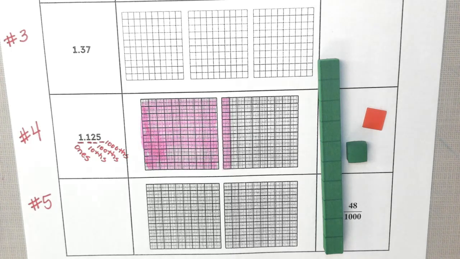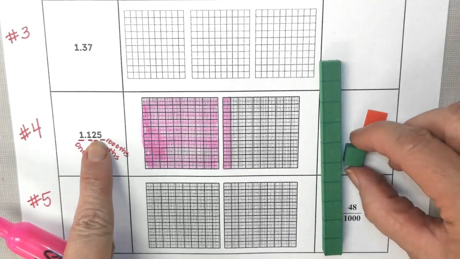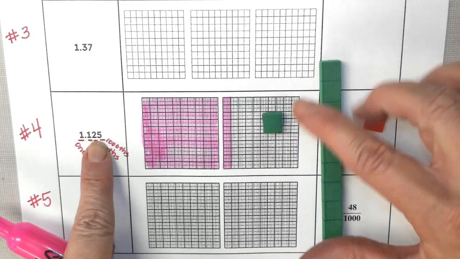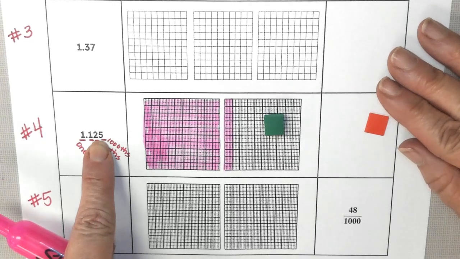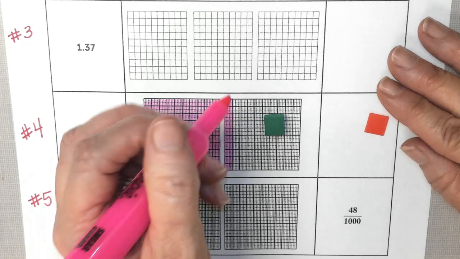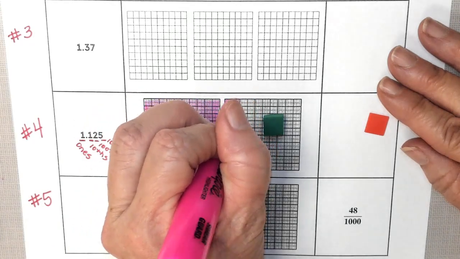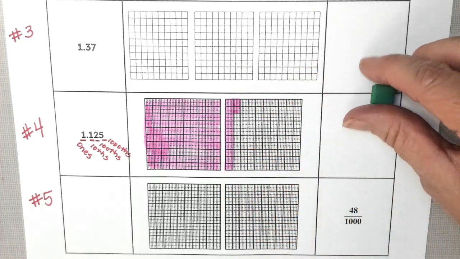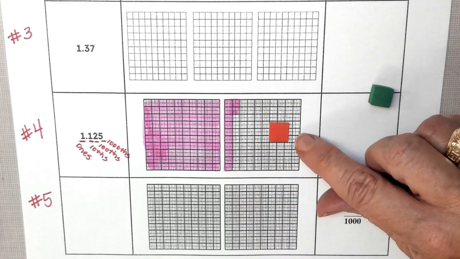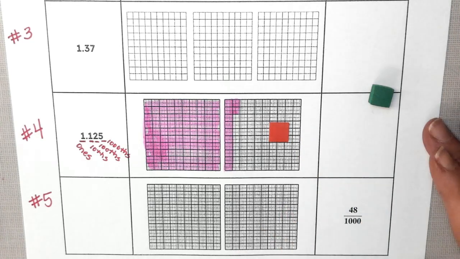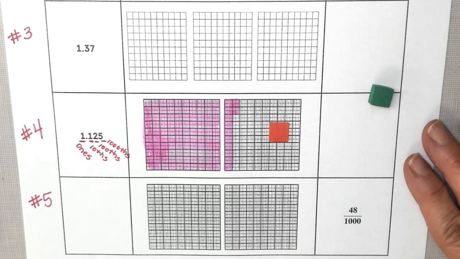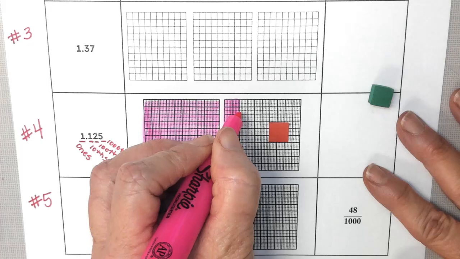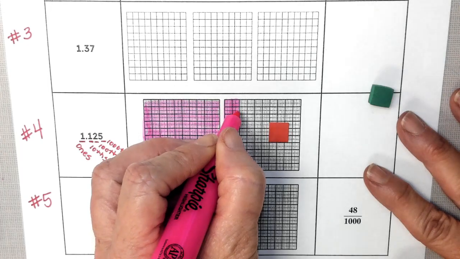Finley, are you following along? Okay, look at your hundredths. That would be these. How many of these do we need to shade in? 2. Look at your thousandths. That would be these. How many thousandths do we need to shade in, Anthony? 5.